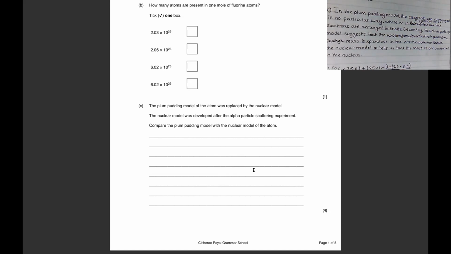Okay, you've got some points there that will definitely get you some marks, but you would have probably lost some marks as well. I think what you want to stress first here is that in the plum pudding model of the atom, you've got a positive mass, or a positive atom, in which you have negative electrons embedded inside it.